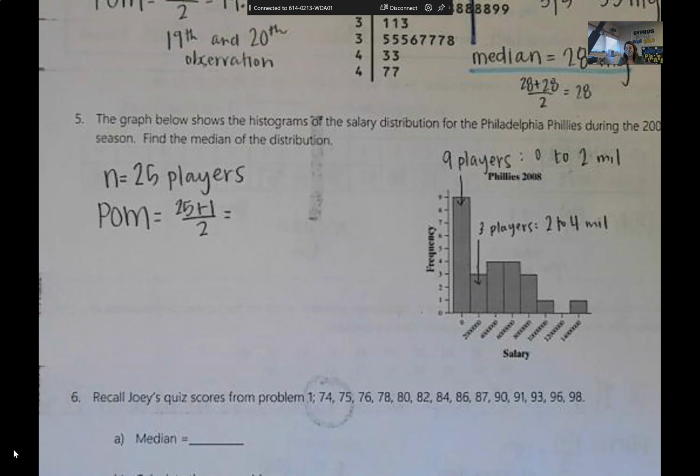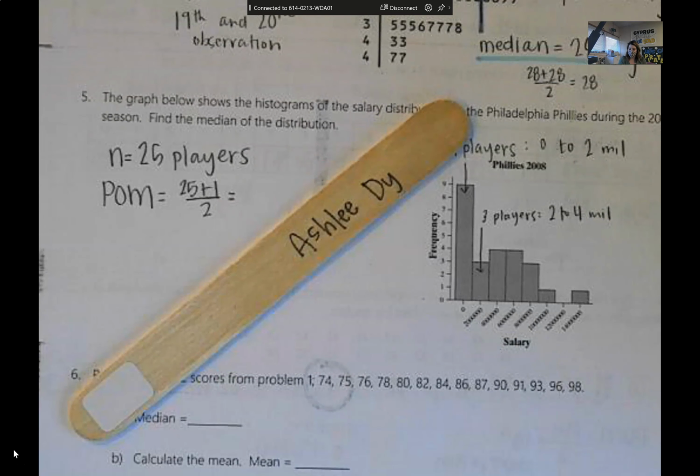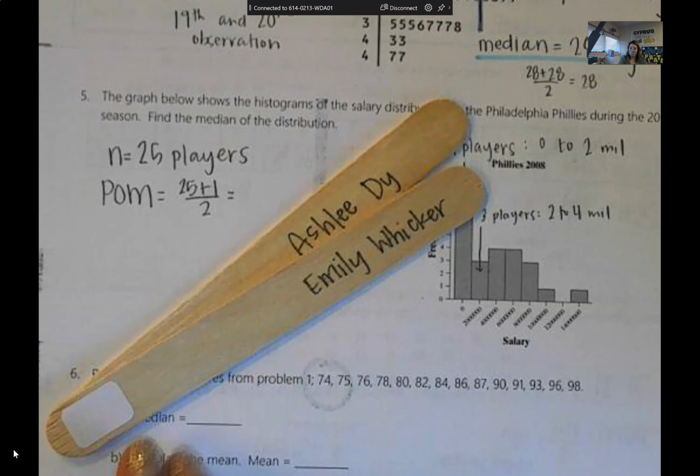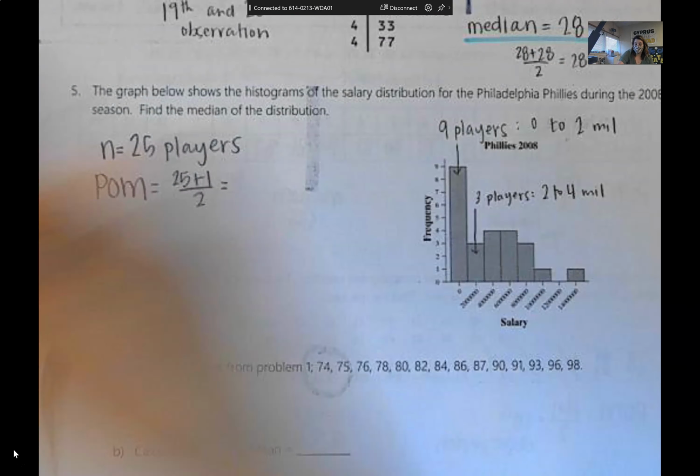$10. $5. Okay, that one goes to Ashley, but she learns at home, so hopefully she knows what it is. Emily. 13. So it is in the 13th position.